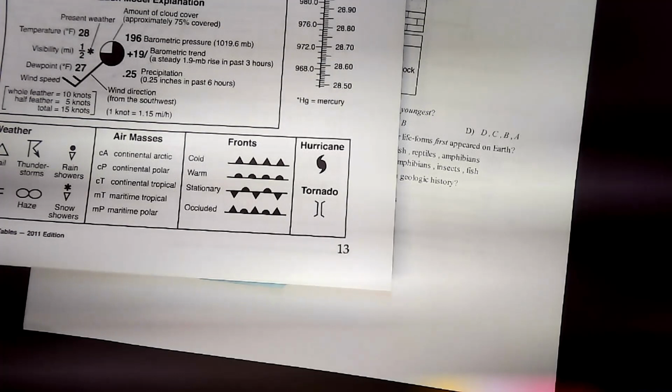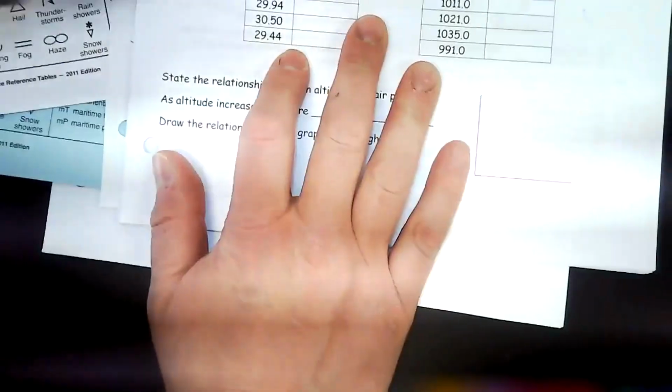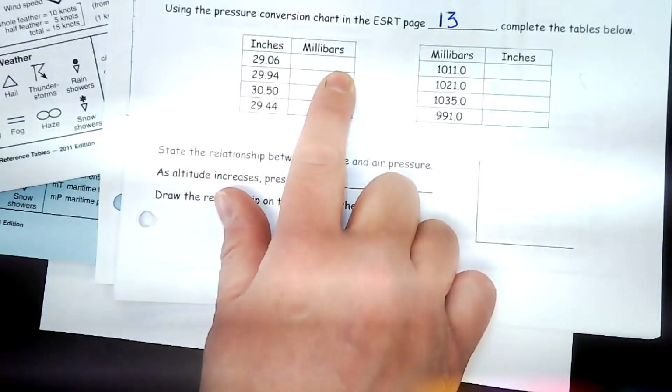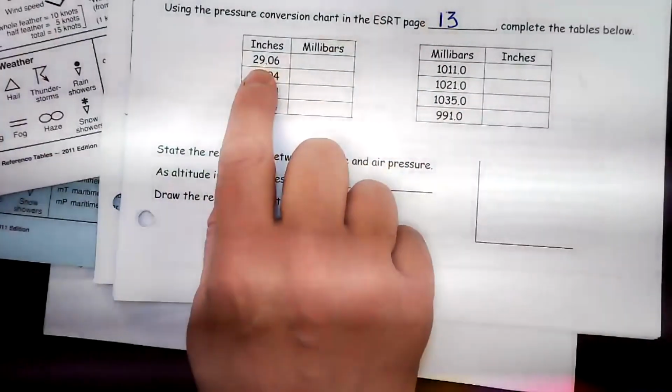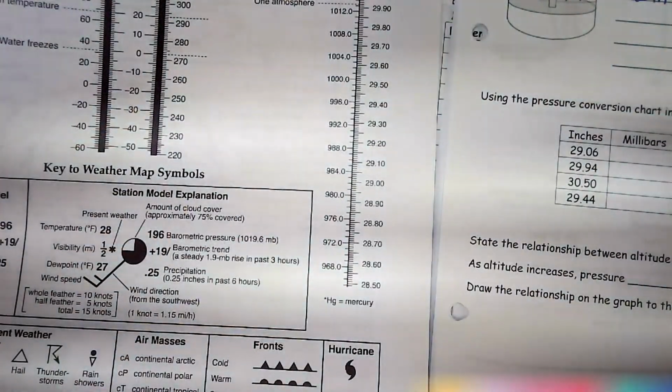So then we're gonna need to go back and forth in our reference. This chart is asking you to convert inches of mercury into millibars. The first one is 29.06. Everybody on your reference table find 29.06. We're going to come around. It's on your reference table. So on your chart here, find 29.06.